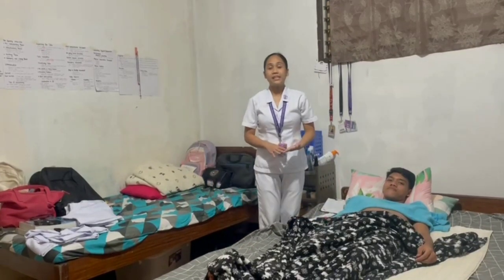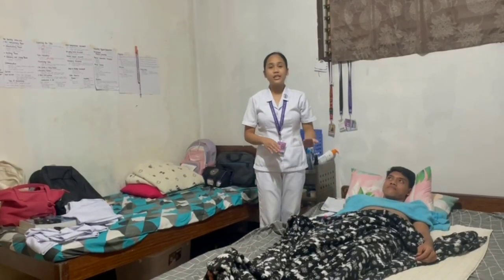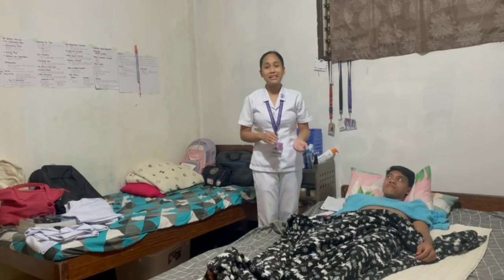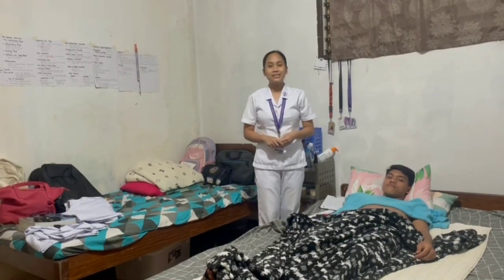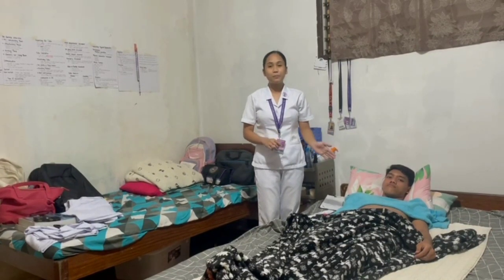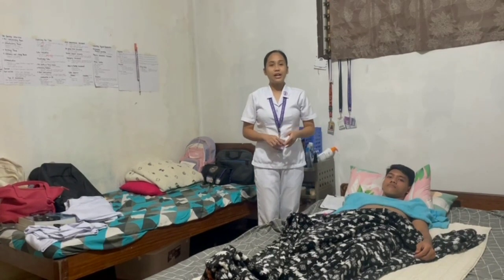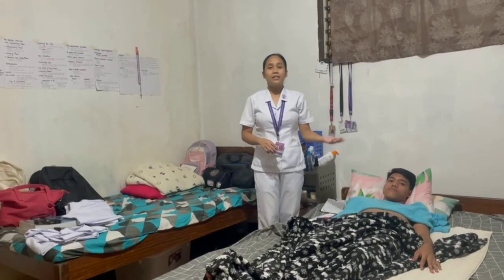Now, in testing for appendicitis, assess for rebound tenderness by palpating deeply at 90 degrees into the abdomen away from the painful or tender area. Suddenly release pressure, listen, and watch the client's expression of pain.